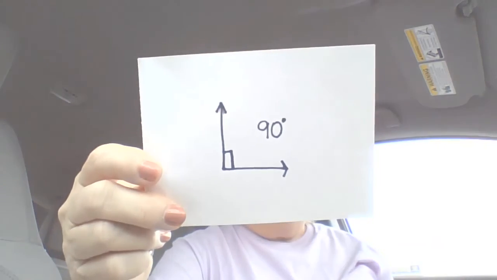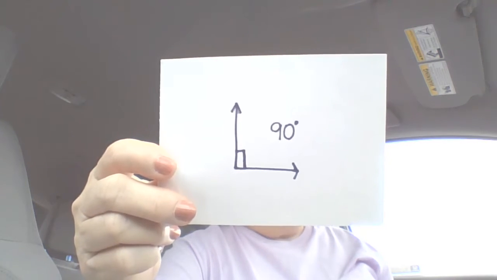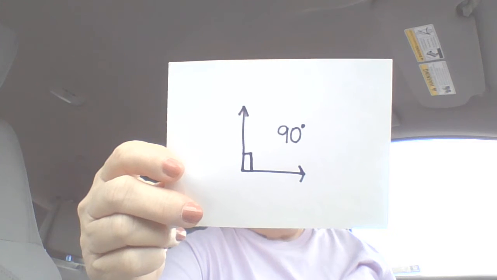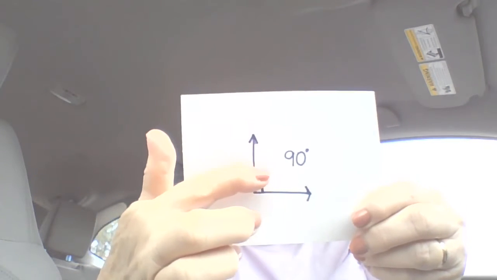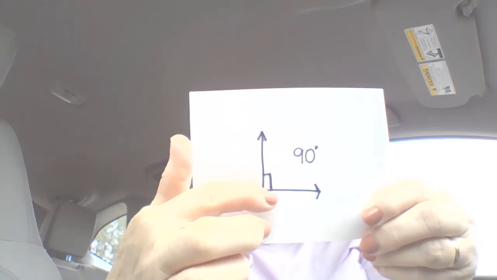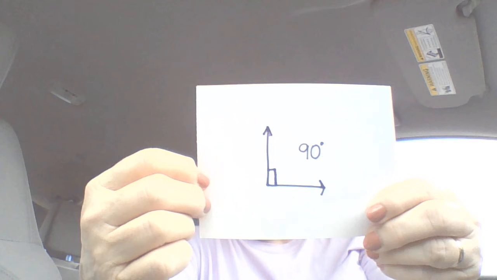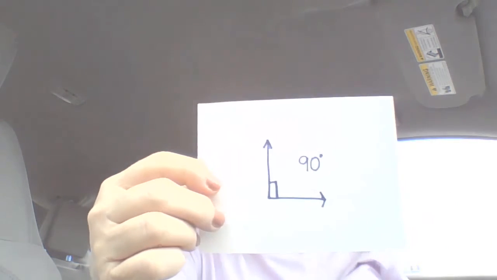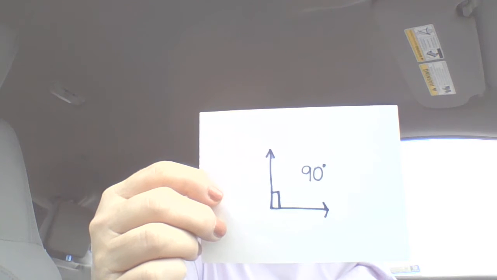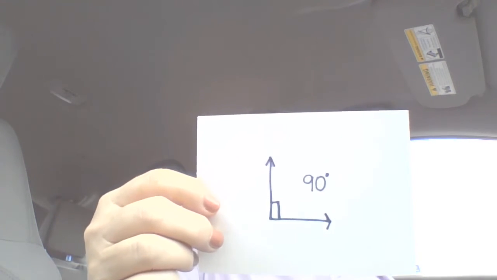This is also an angle. We call this a right angle. A right angle is 90 degrees, and you can tell if it's a right angle because you can put a box in the corner. Think of some shapes that have right angles. A square, a rectangle. Good job. Does a circle have a right angle? No, a circle does not have a right angle.